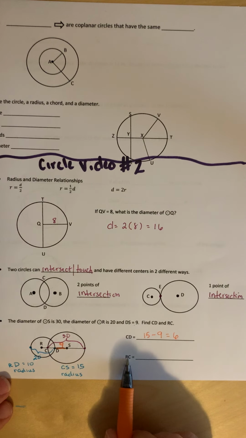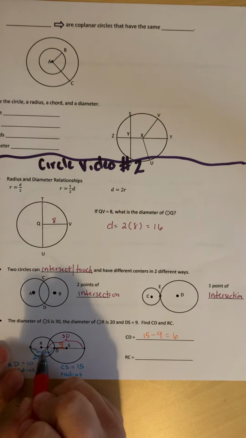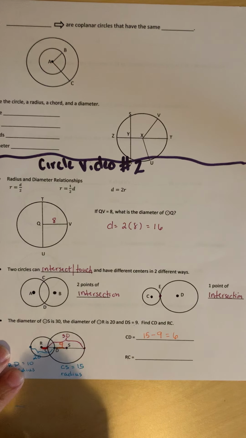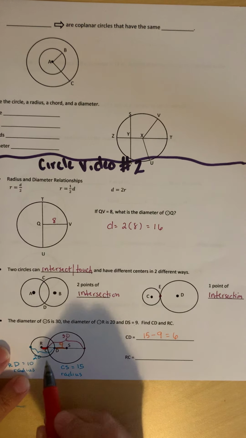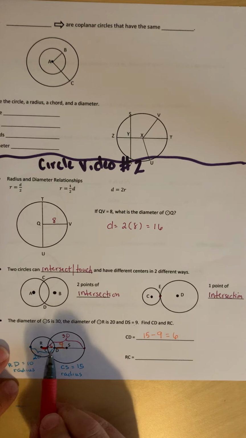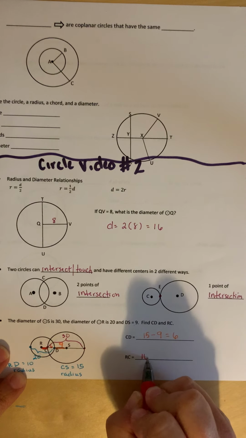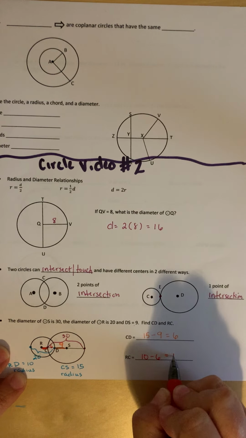Next question is asking for RC. RC is the section right here. And we just learned that this right here is going to be 6. So if I know from R to D is 10, I need to do 10 minus 6, which gives me 4.